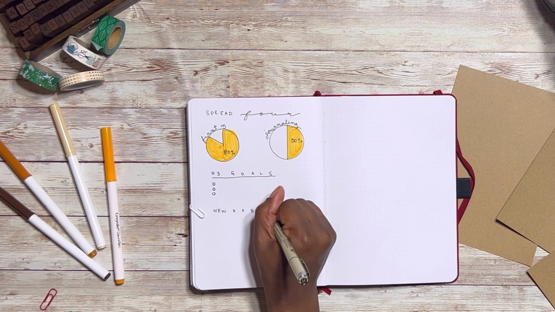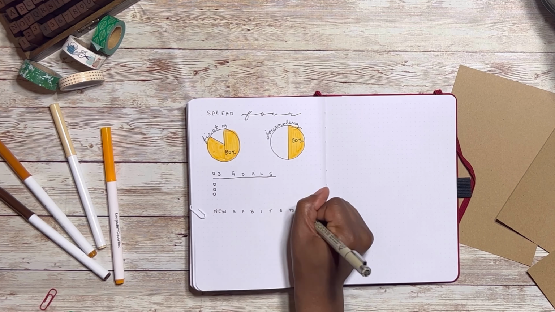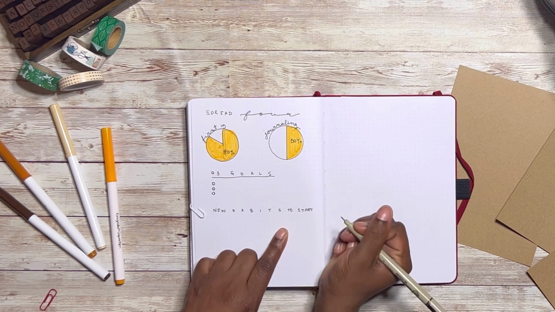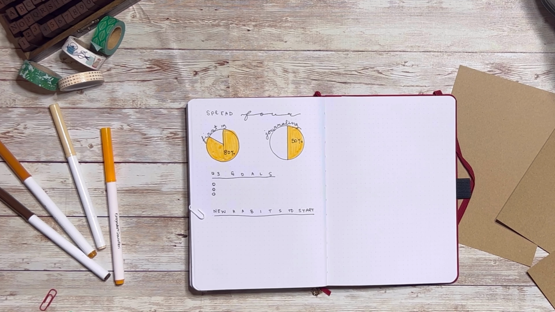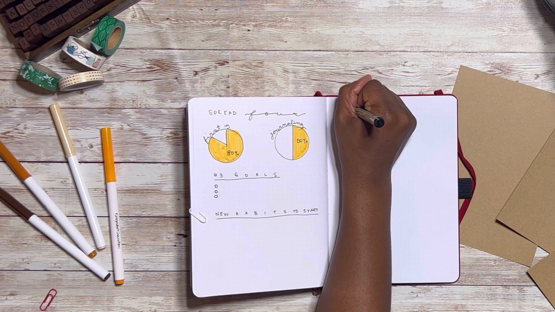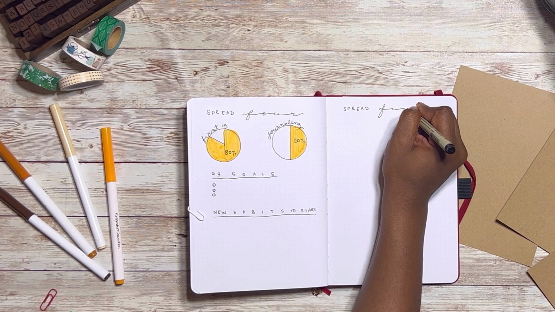Since I had so much space left on this page, I did create another space or another topic for this spread, which is new habits to start. This is something that I would use to get my habit trackers or the habits for my habit trackers.